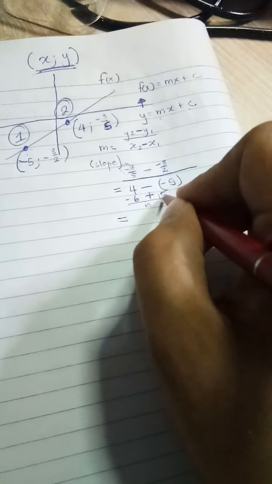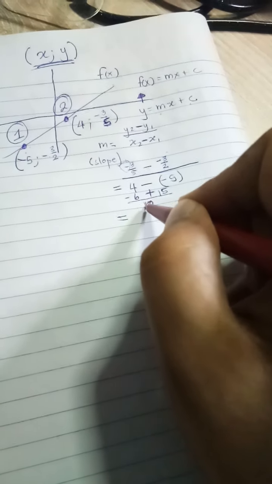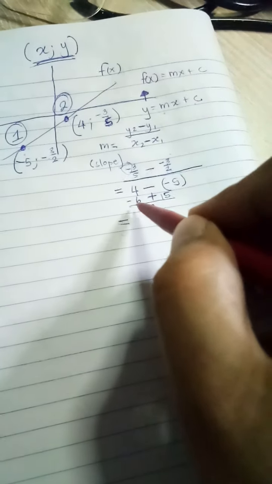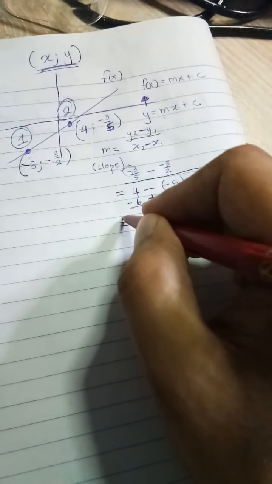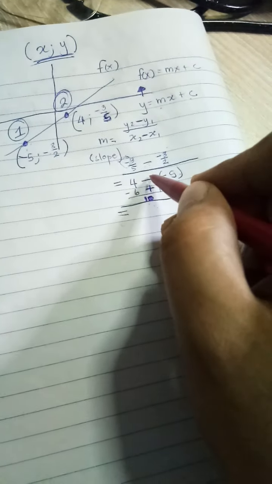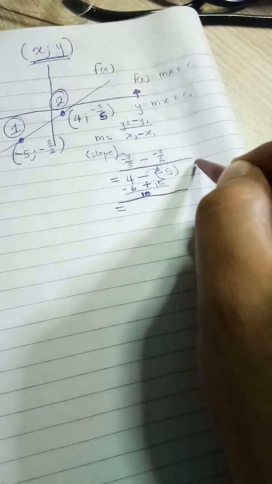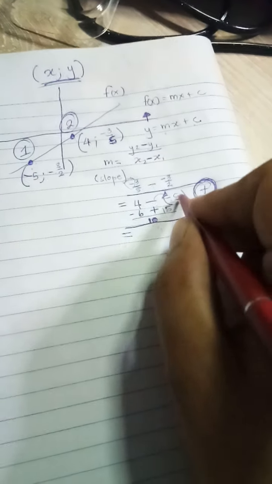Okay, so there we have, that's 10 below the line. So we have -6 plus 15/10, and now we're going to do the bottom. The bottom was easy. 4 minus -5. A minus and a minus gives us a plus. Don't forget the minuses. I'm going to say that a lot. So 4 plus 5 is 9.